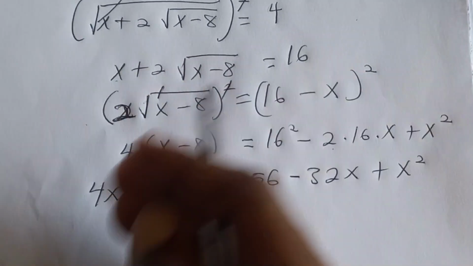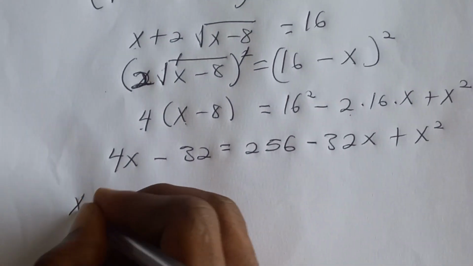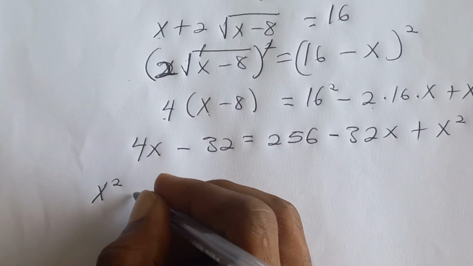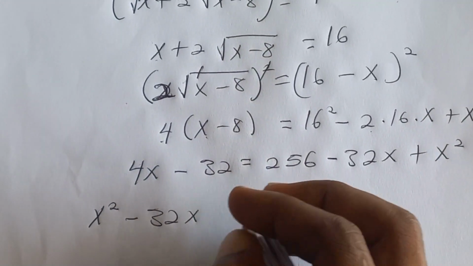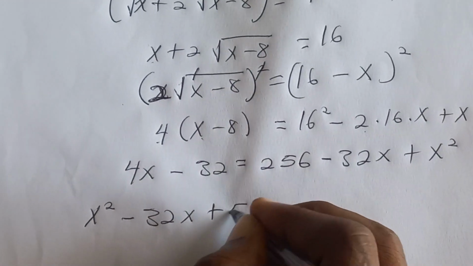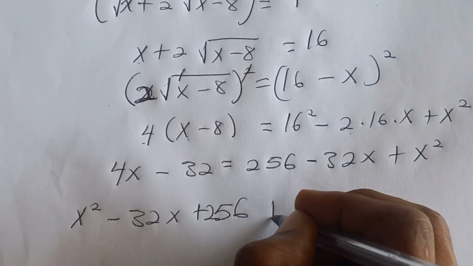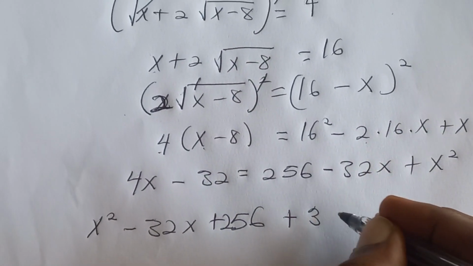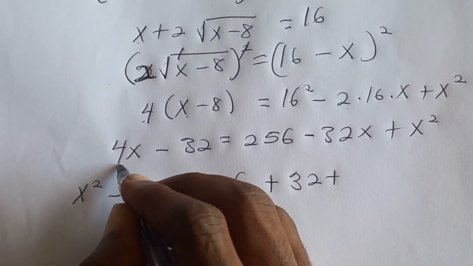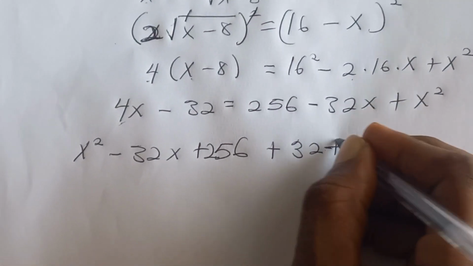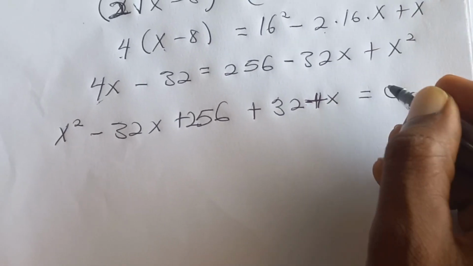Now let's group all the items to one side. So we are going to get x squared minus 32x, then plus 256, plus 32, negative 4x, is equal to 0.